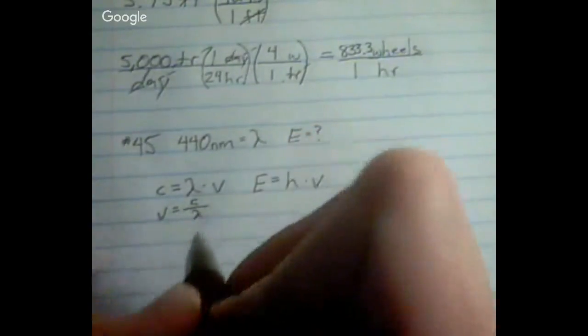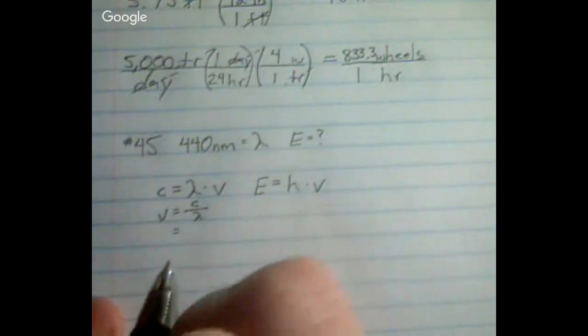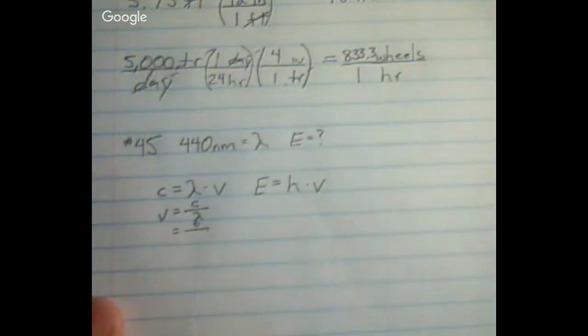So we got to rearrange this equation where we're going to have that frequency is actually the speed of light over wavelength. Hopefully you guys can see that. Before we get to that point, real quick, speed of light is 3.0 times 10 to the 8th meters per second.